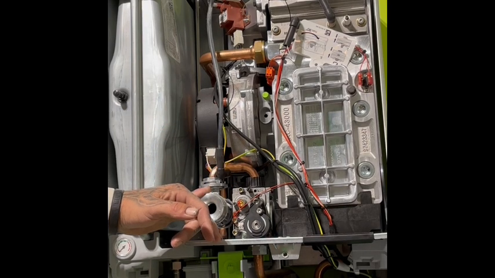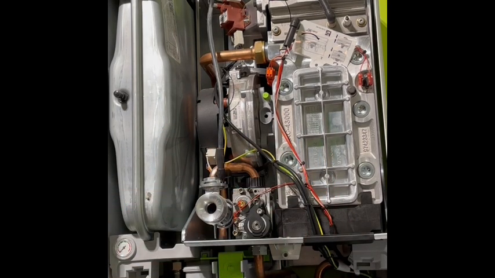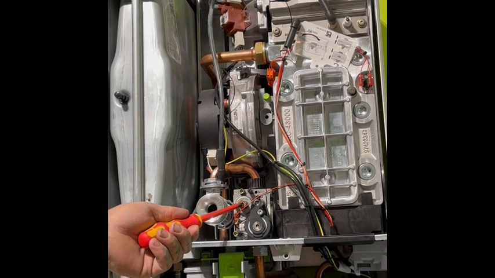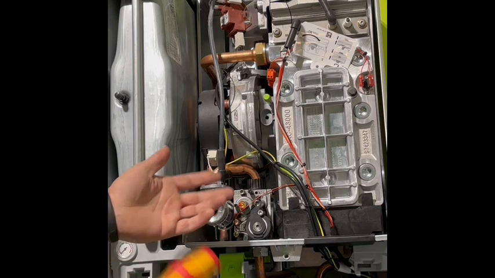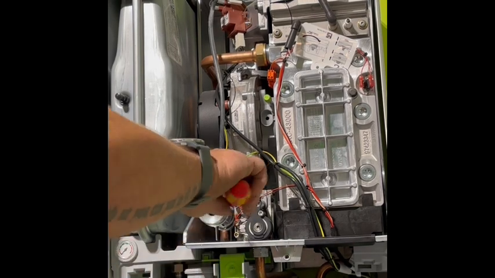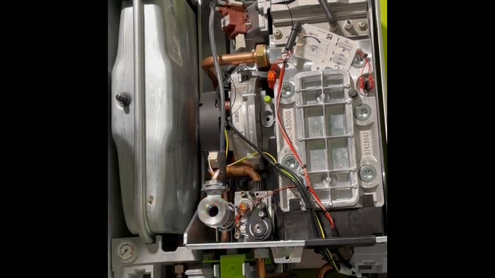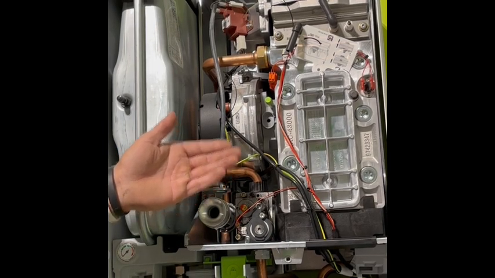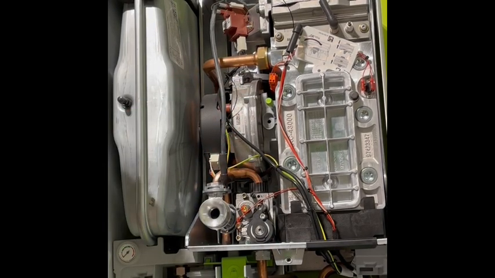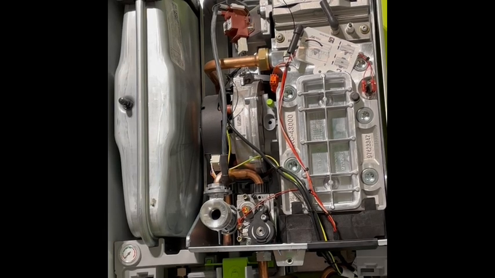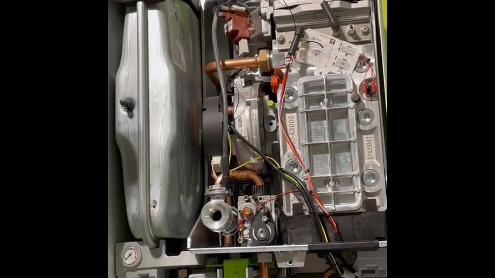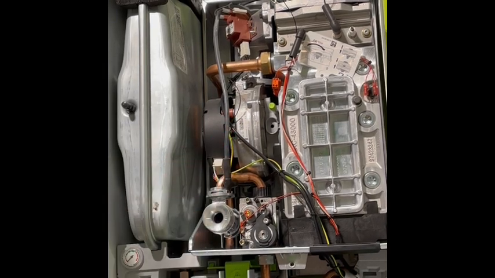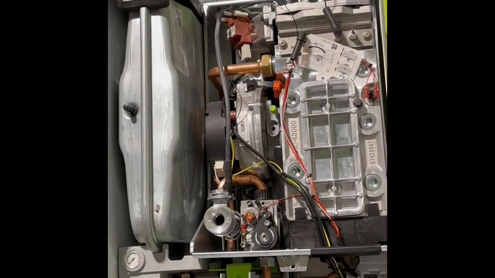So what people tend to do sometimes is they come out to a boiler that hasn't been serviced a lot. It's got an adjustable gas valve. So they start tweaking the gas valve, trying to get less gas into the burner so they can get the boiler to fire up, because they'll have a gas-rich burner. The reading's going to be off the scale, it's going to be noisy, and it's going to cause an ignition fault. And in the end, it's just going to cause problems with the boiler.